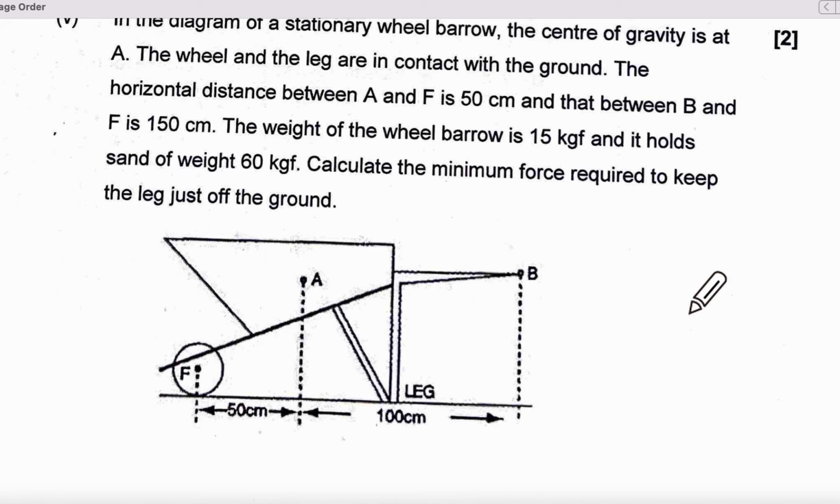In the diagram of a stationary wheelbarrow, the center of gravity is at A. The wheel and the leg are in contact with the ground. The horizontal distance between A and F is 50 centimeters, and that between B and F is 150 centimeters. The weight of the wheelbarrow is 15 kgf and it holds sand of weight 60 kgf.